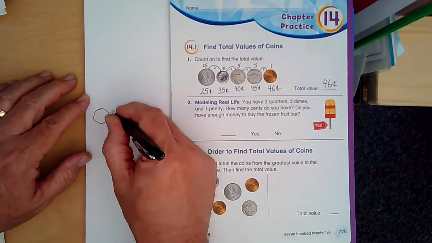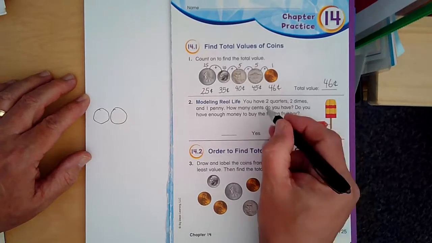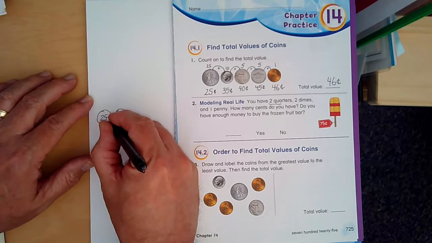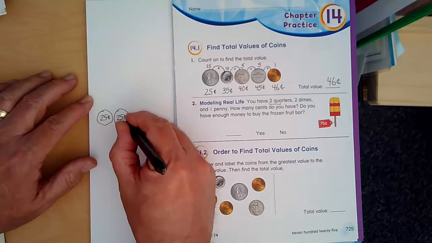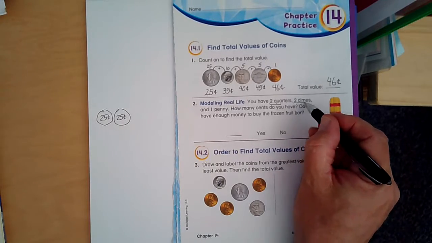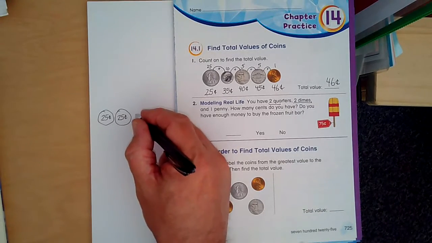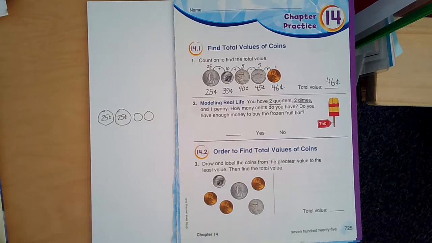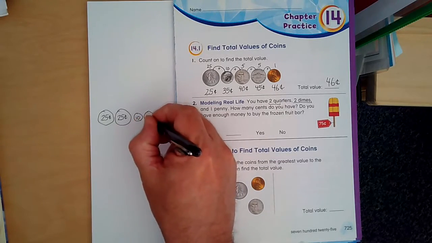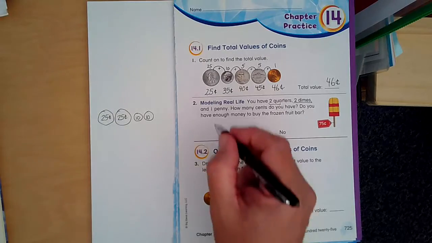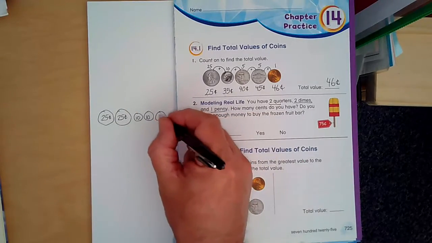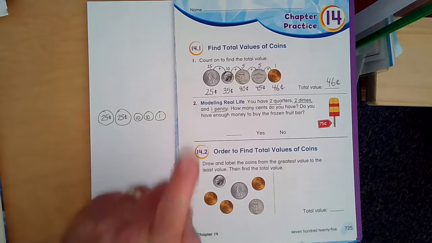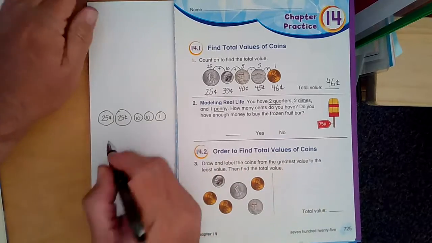I have a quarter and a quarter, right? You have 2 quarters. Each of those quarters is worth 25 cents. 25 and 25. You have 2 dimes. So I will draw 2 more coins. They are dimes, and they are each worth 10 cents. And you have 1 penny, which is worth 1 cent. How many cents do you have? That's the first question.